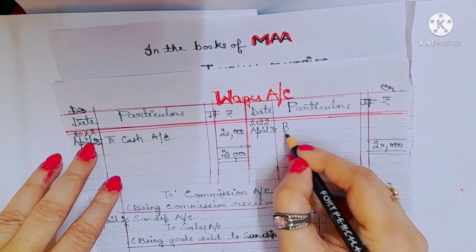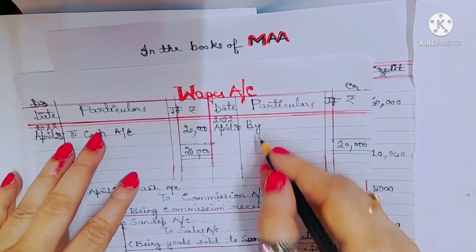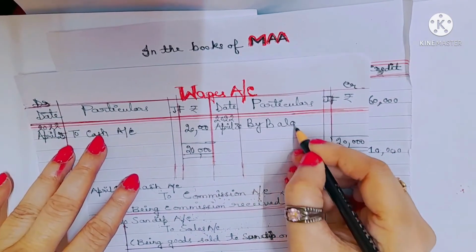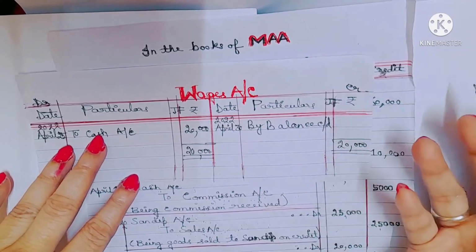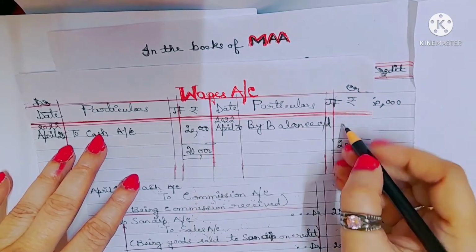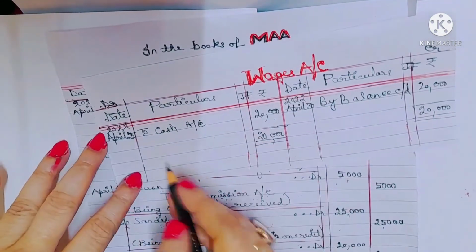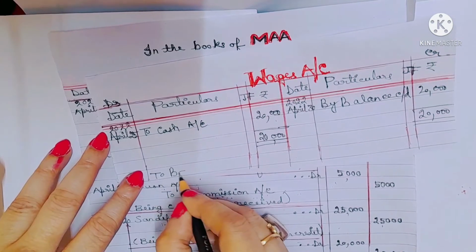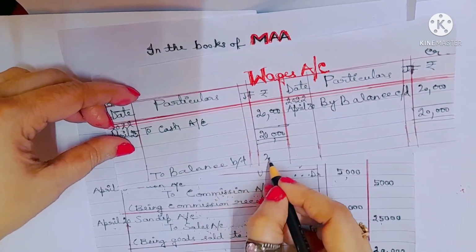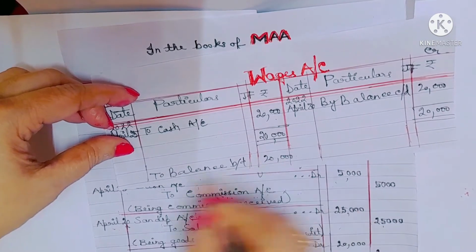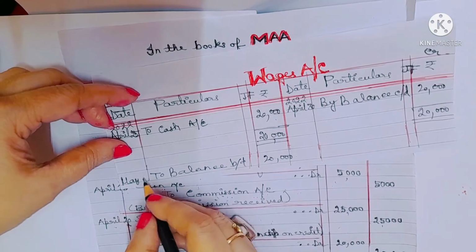By balance c/d. Which side has the shortfall? Credit side. So by balance c/d. How much? Nothing has been mentioned, means 0. 20,000 minus 0 is 20,000. And the balance will appear on the opposite side. To balance b/d, 20,000. The very next day, the date will be 1st May.